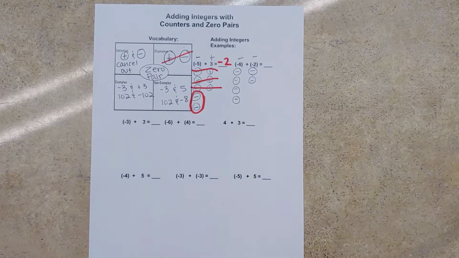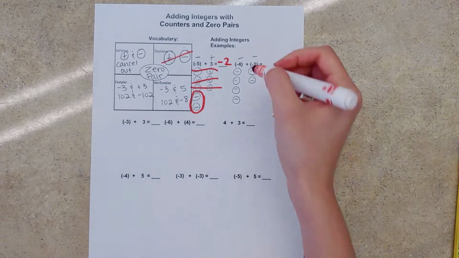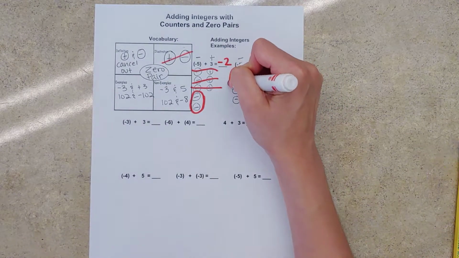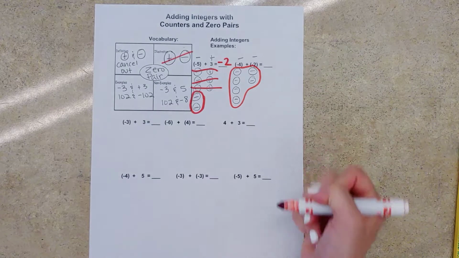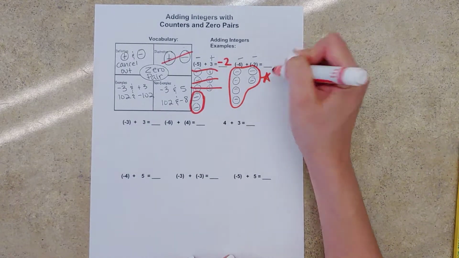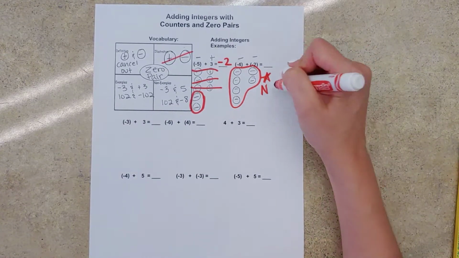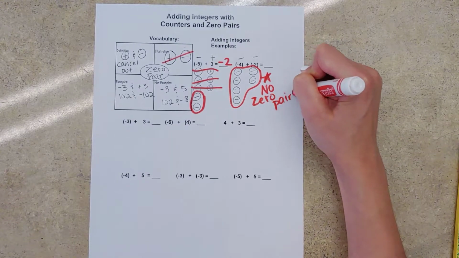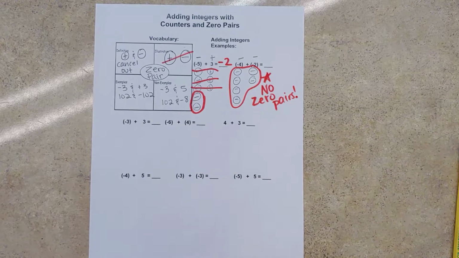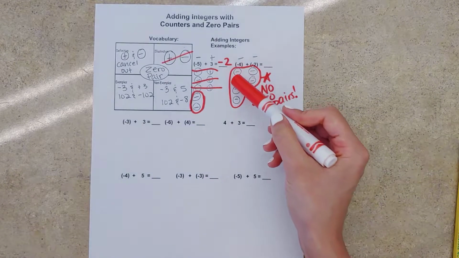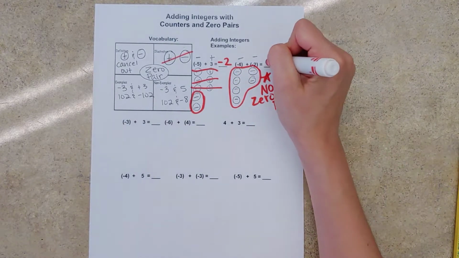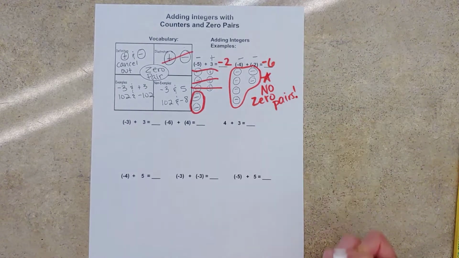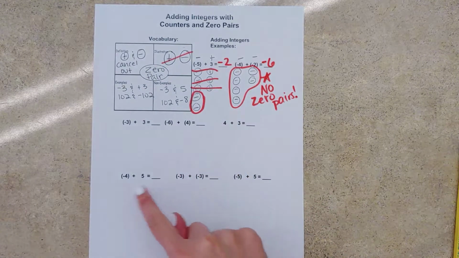This one, we don't. There's nothing for us to cancel out, so I'm going to circle all my leftovers. In this case is everything I even drew. And I'm going to make a note that there are no zero pairs. There was nothing for us to cancel out. So to find my answer, I'm just going to count everything we've got, which is 6 negatives. So my answer is -6. Right, and then we would just continue the same for all of these extra little problems as well.